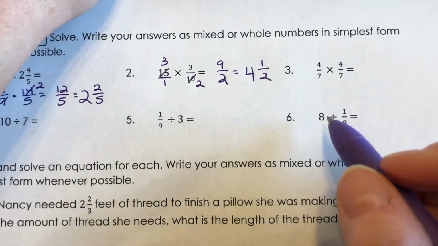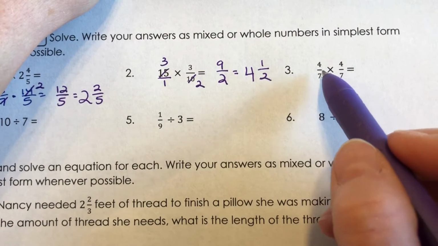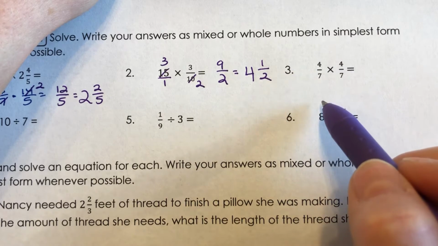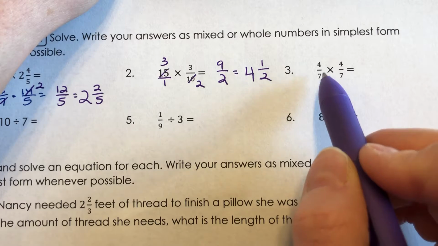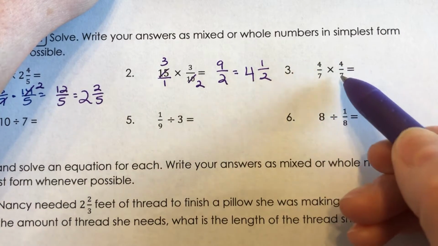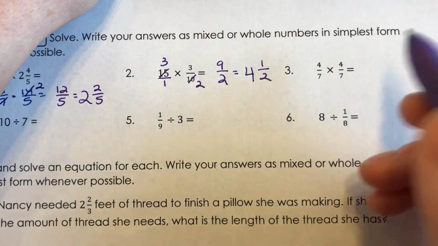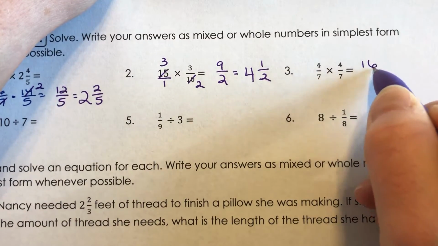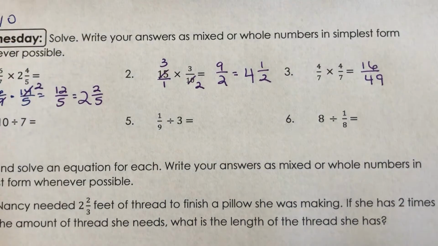Number 3, 4 sevenths times 4 sevenths. I know the digits directly across from one another are the same, but we need to have diagonal, because when you simplify a fraction, aren't you dividing into the numerator and the denominator? Yeah, so when we cross simplify, it has to be the diagonal, so we have 1 from the numerator and 1 from the denominator. So we can't cross simplify. 4 times 4 is 16, 7 times 7 is 49, and that'll be it for that one.